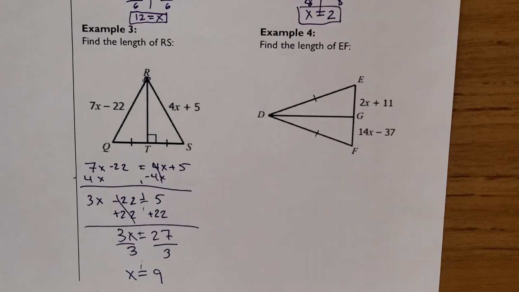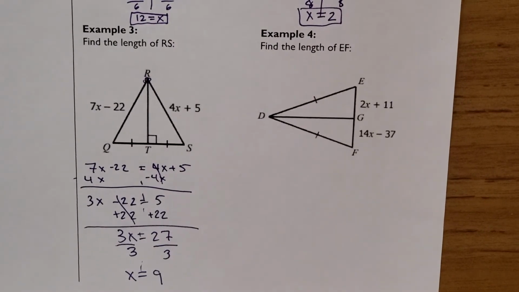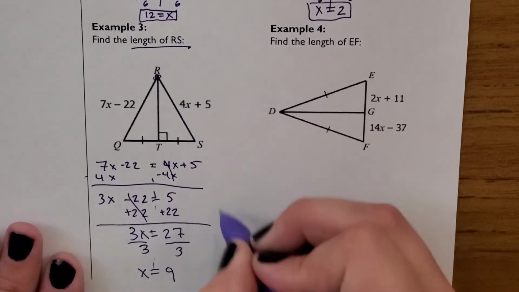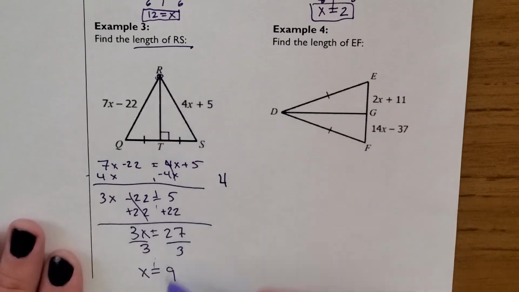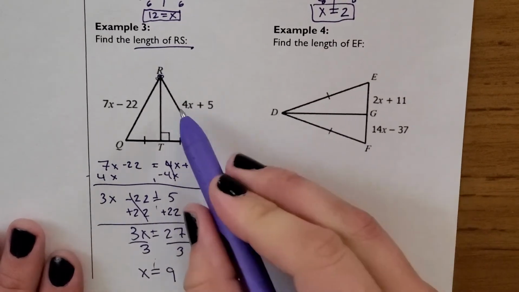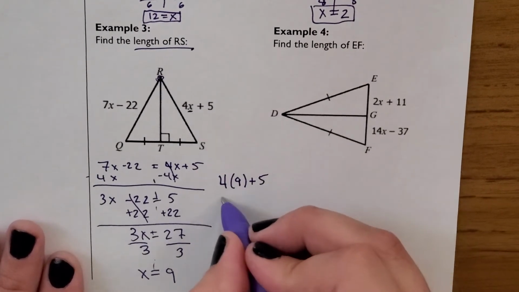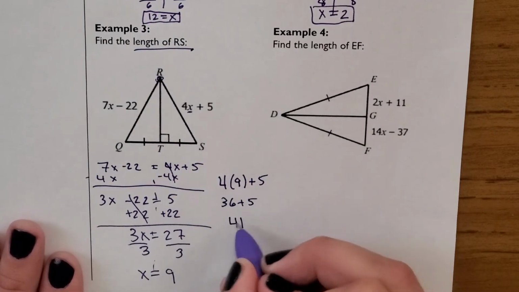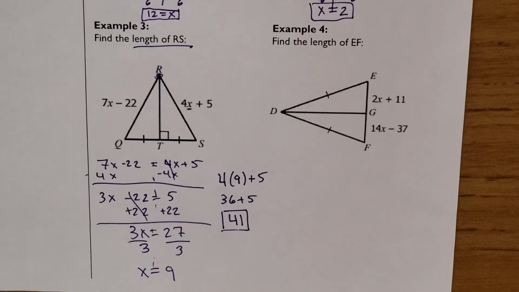This time, though, if you went ahead and boxed this answer in, you would not be right, because it does not say find x, it said find the length of RS. So I need to make sure that before I finish this question, I come over and finish the actual question. 4x plus 5, I'm going to plug in the 9 for my x. So 4x plus 5, replace the x with the 9. 4 times 9 is 36. And when I add that 5, I get 41 for my answer. The length of RS is 41.